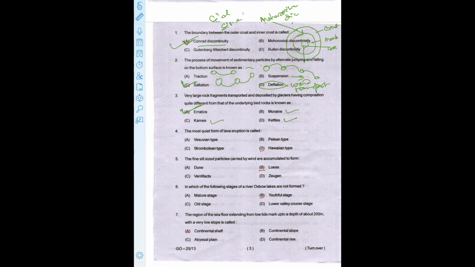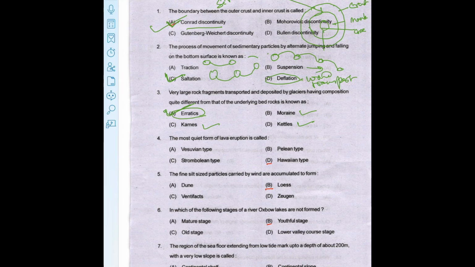But when you talk about erratics, it is a case of rock particles transported by the glacier for a long distance, and deposited at a place where the base rock has some other composition, and this transported boulder has some other composition, so that genetically these two are not related.